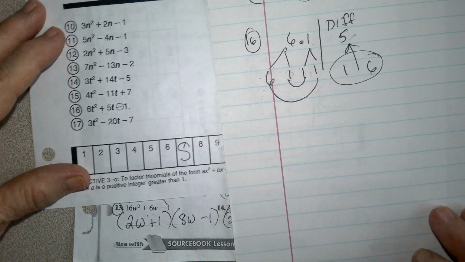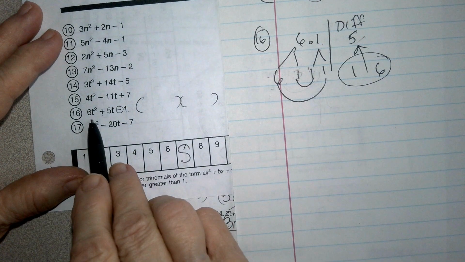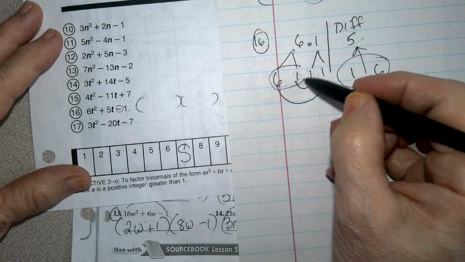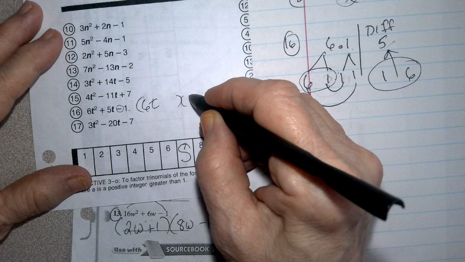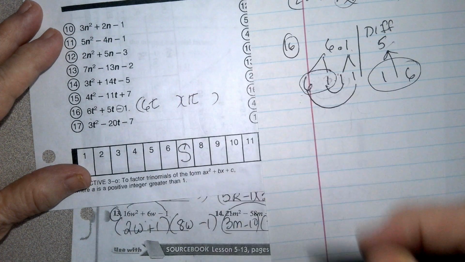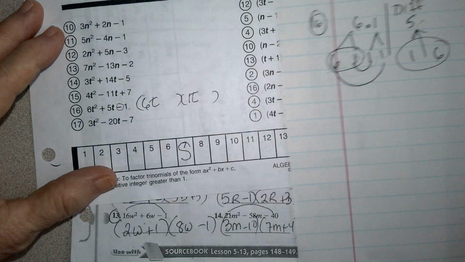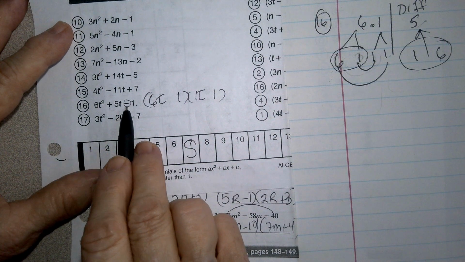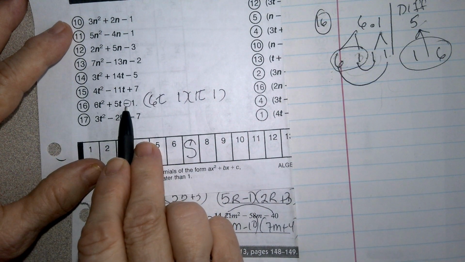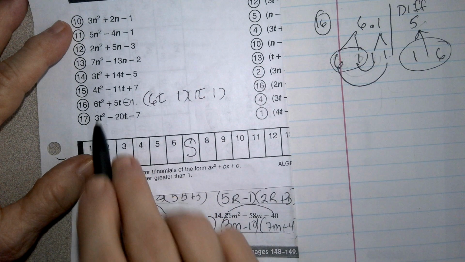So we can go ahead and start putting right here. It's going to be a T. So here's our front numbers, 6T and 1T. And then we know that at the end the numbers are 1, 1. And to get a negative, we need a positive and a negative. And we need more positives. So who thinks they know?